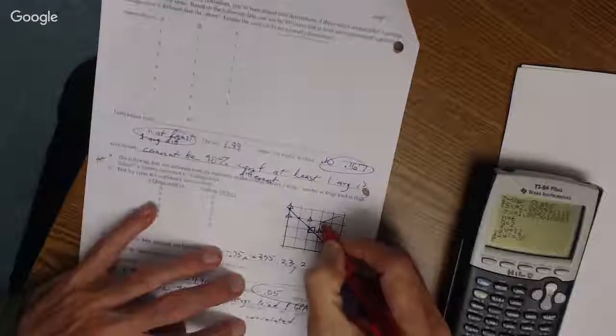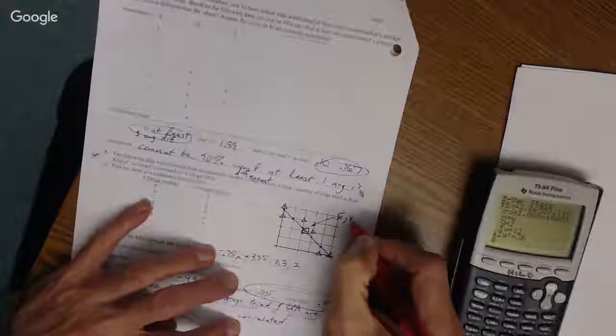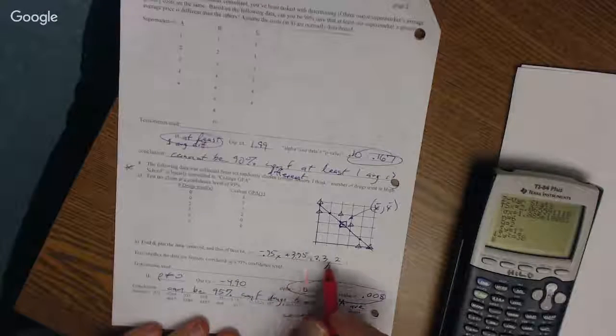Make sure you label that. You've got to label the centroid, so x-bar, comma y-bar. So remember 3 things on your graph: the data, the line, and the centroid. So the line of best fit, negative 0.75x plus 3.75, centroid 2.3 and 2. And the calculator will tell you all that stuff.